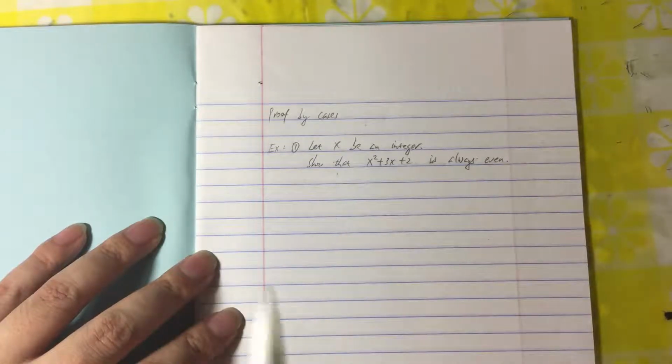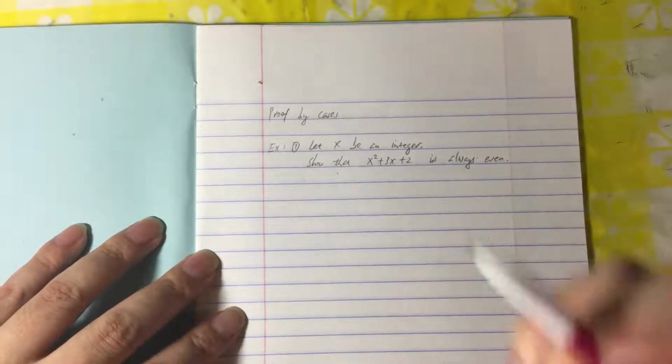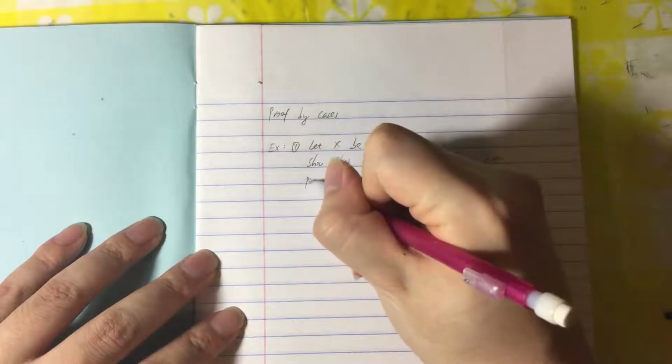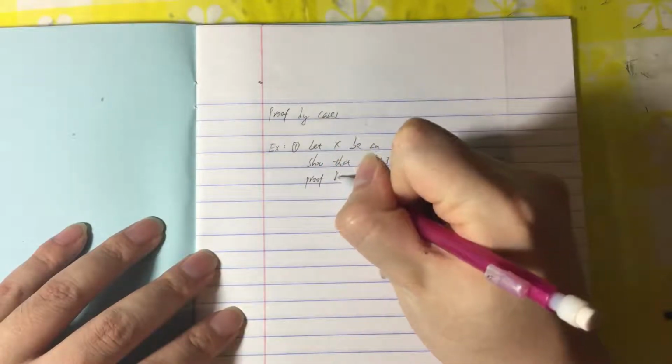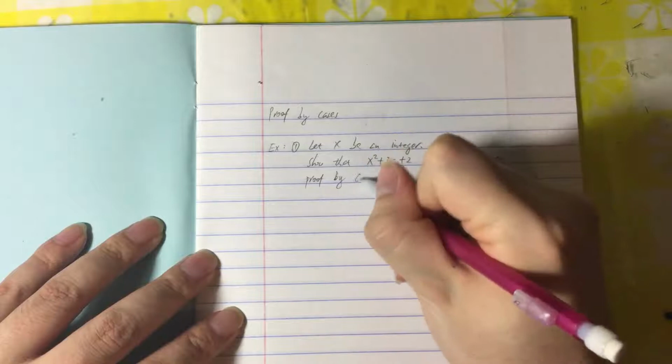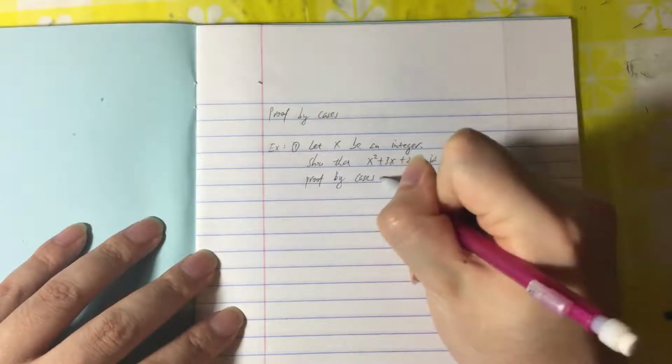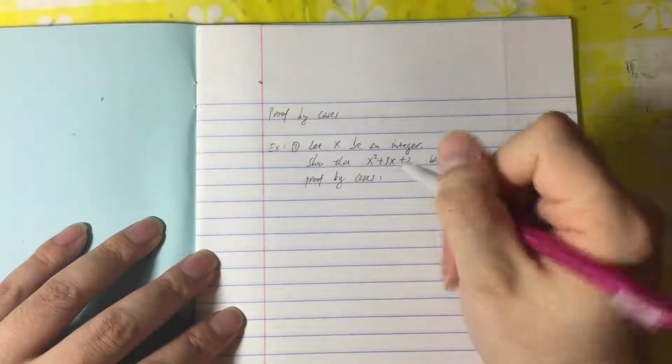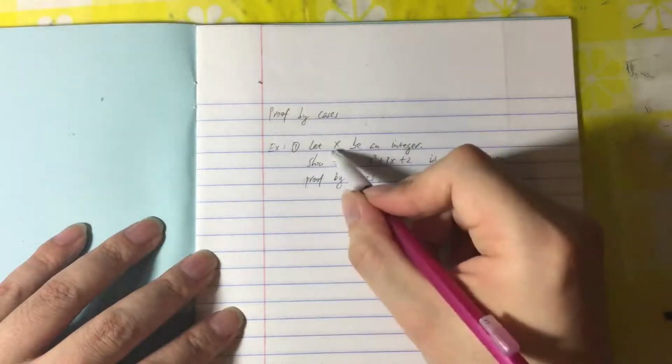If there are finitely many cases, and we can verify each case individually, that's called proof by cases. So here, let's prove this problem by cases. Since x is an integer, it could be either even or odd.